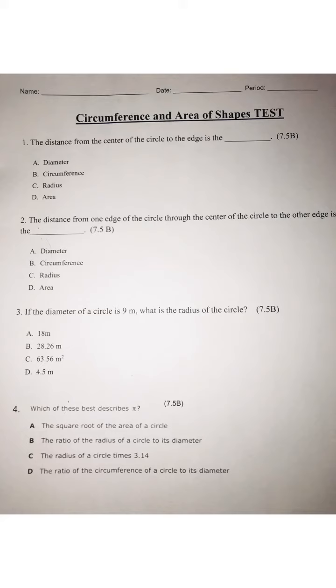Number 2, the distance from one edge of the circle through the center of the circle to the other edge is the blank. So this is the distance from one edge, hits the center, and then it goes to the other edge. Is this A, the diameter, B, circumference, C, radius, or D, area? Press pause and mark your answer.